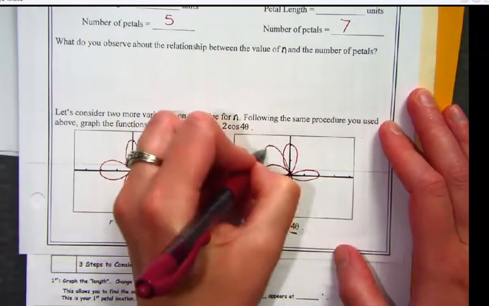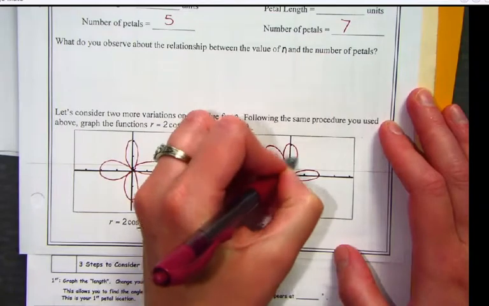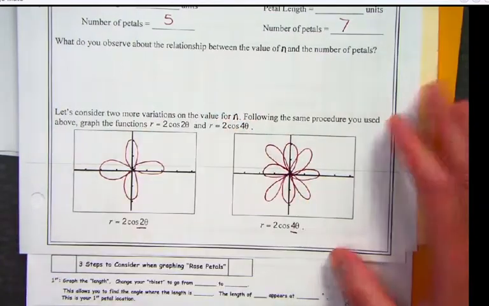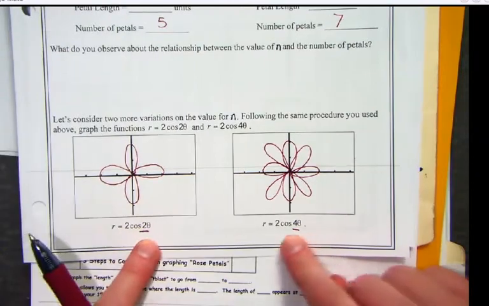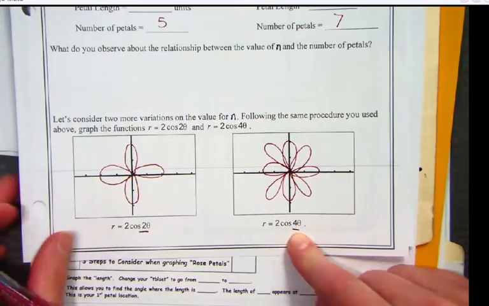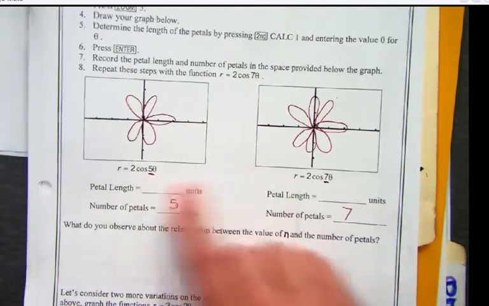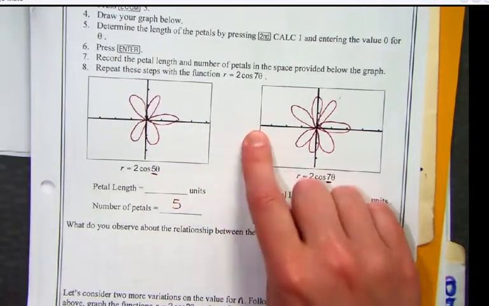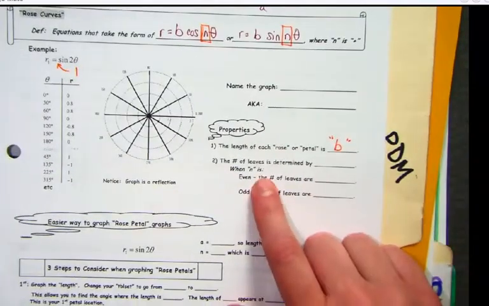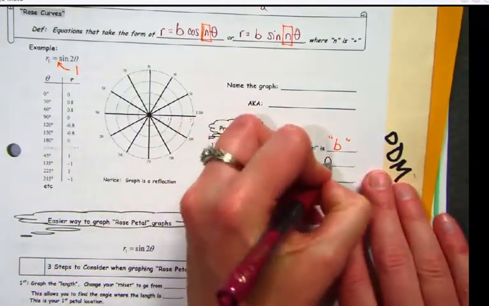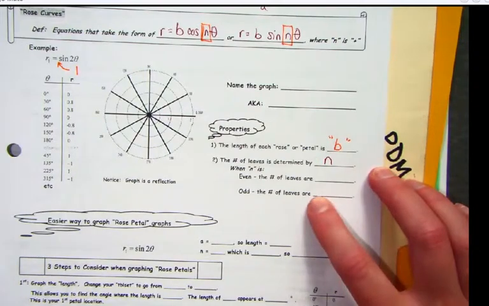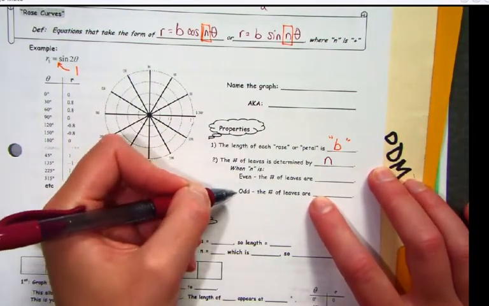And then kind of another set in between, right? Yeah, another fun lopsided flower. So all of a sudden something changed when we had this value for n. It looked like at first it was just every single value, whatever that value was, how many petals we had, but then it changed when we saw this. What we're going to see is that the number of leaves is determined by the n value, but it makes a difference whether it's even or odd.